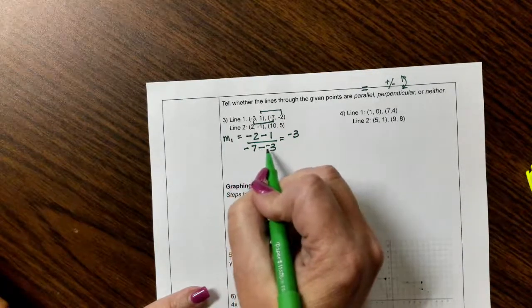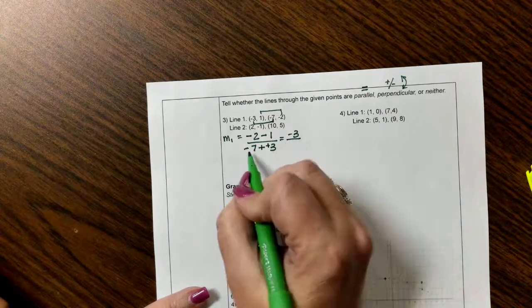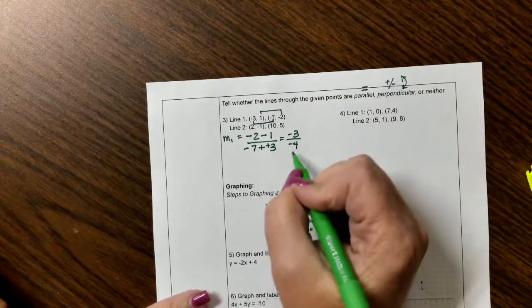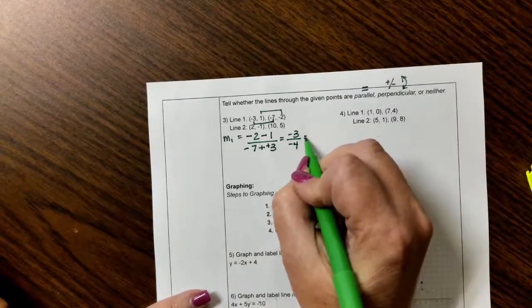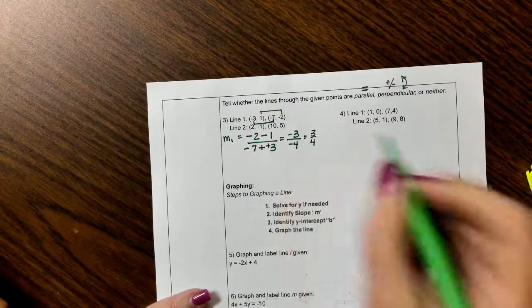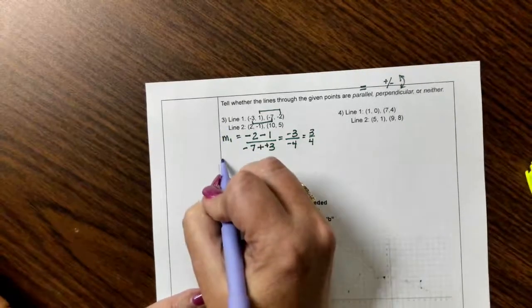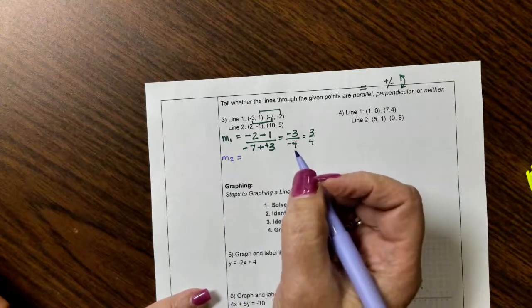Negative 7 minus a negative 3: minus a negative becomes plus. So negative 7 plus 3 is negative 4. Always simplify your fractions when you get to the end. Just double check. That negative over negative becomes a positive, so that simplifies to be 3 over 4. Let's check line 2 and see what it is, because if we're comparing the two lines, we need to know the slope of both lines.